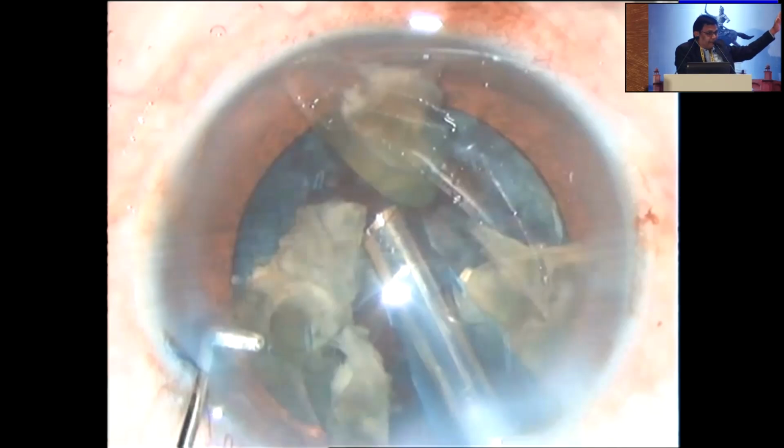Can anybody tell why the pieces are not coming easily? Because this is the base of the phaco fluidics. Can anyone tell? Yes, one point is the occlusion. Second?